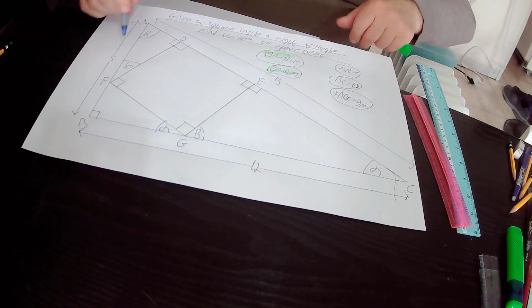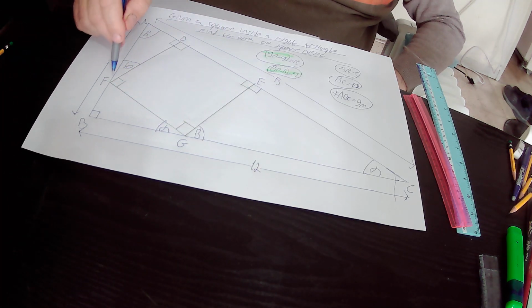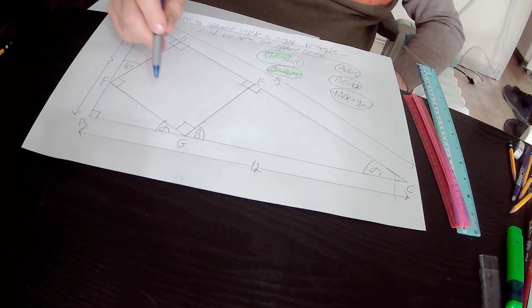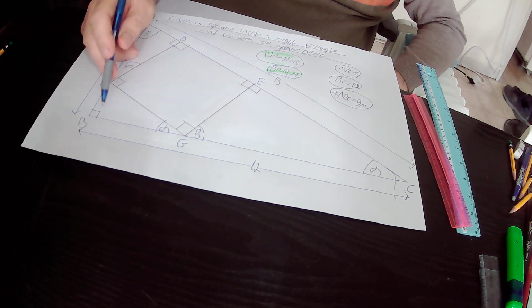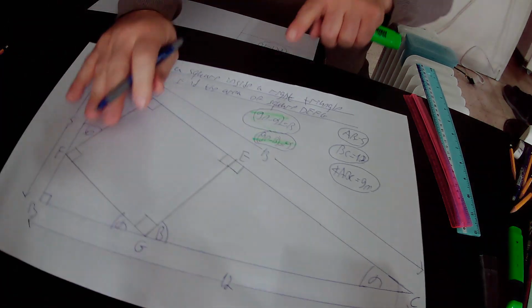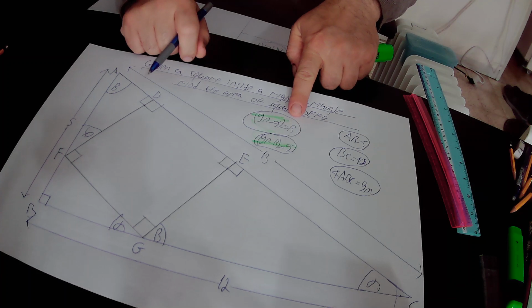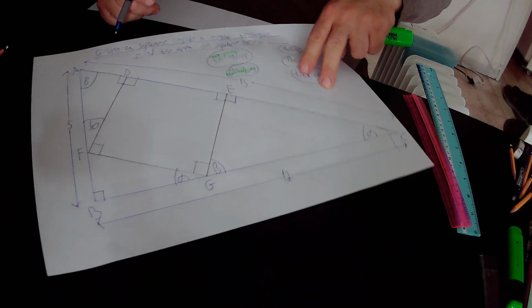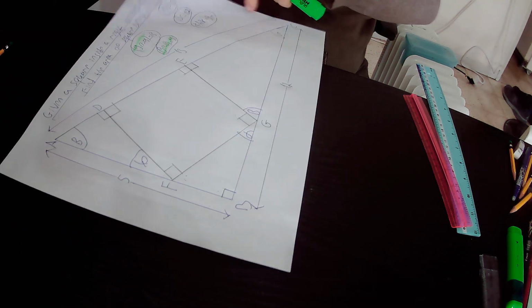And finally, we focus on the right small triangle, triangle FBG. In the right small triangle, triangle FBG, this angle equals alpha, this angle equals 90 degrees. Therefore, the missing angle here must be equal to 90 degrees minus alpha. But 90 degrees minus alpha equals beta, and therefore, the missing angle here must be equal to beta.